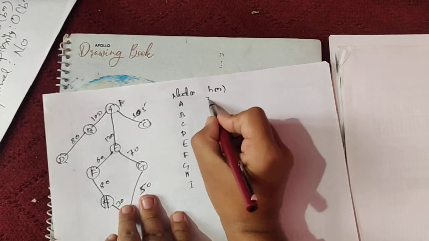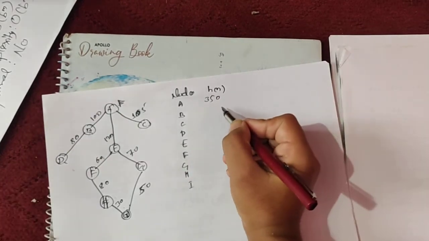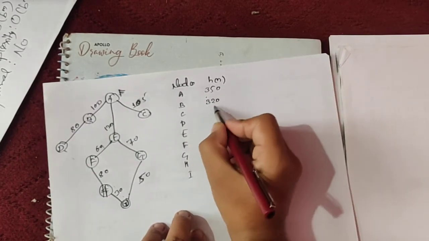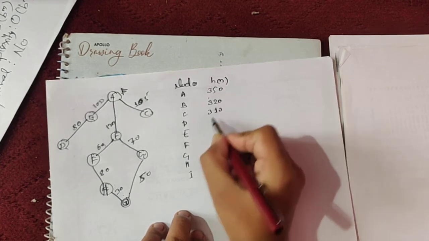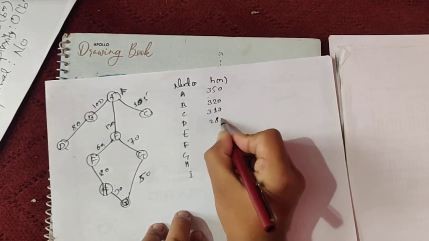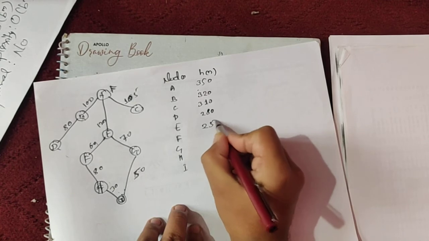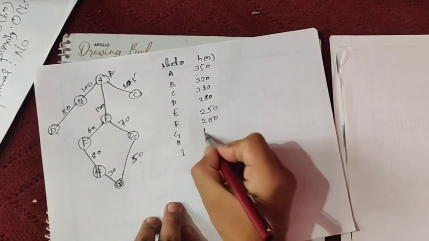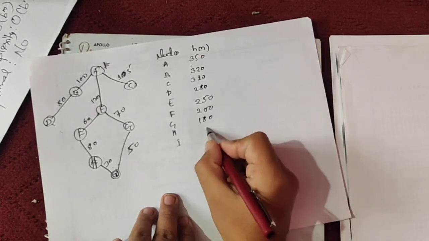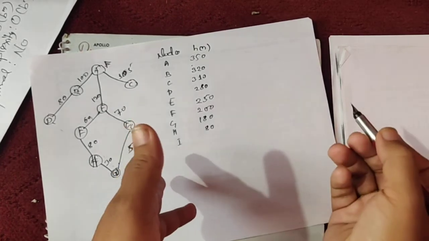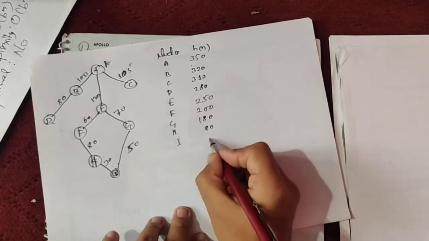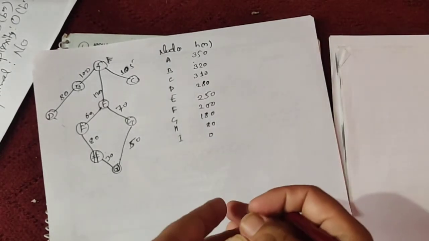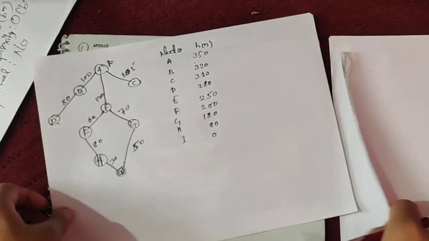Let it be 350 from A, from B 320, from C 310, from D 280, from E 250, from F 200, from G 180, from H 80, and I is the goal node, so the goal node to goal node distance is 0. Let us solve this example using best first search.